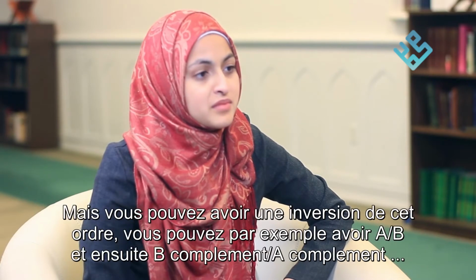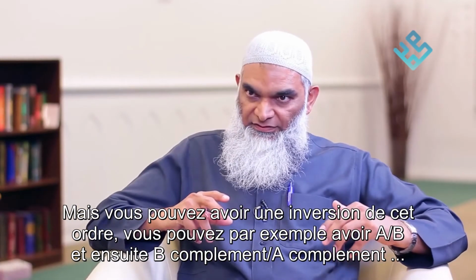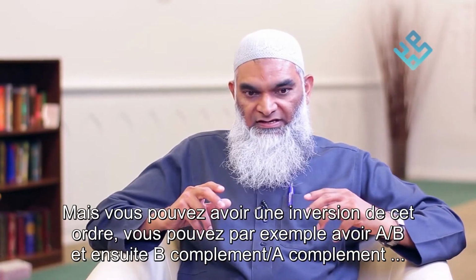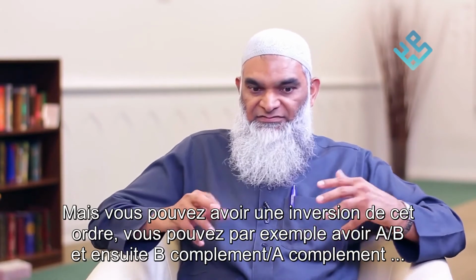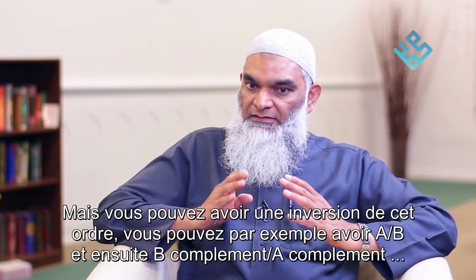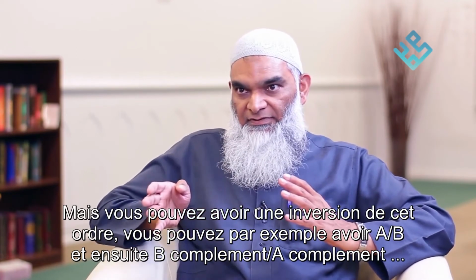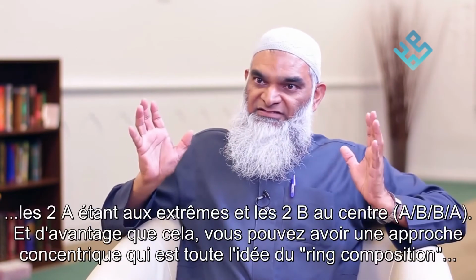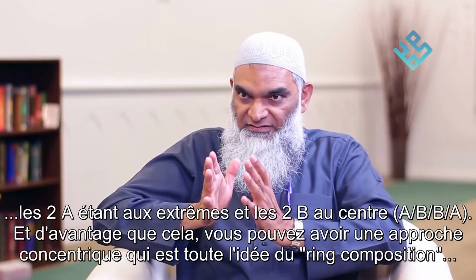But then you may have a reverse of that order, a chiastic sort of arrangement where you have, for example, A, B, and then B complement, and then A complement. So the 2 A's are at the end and the 2 B's are in the middle.